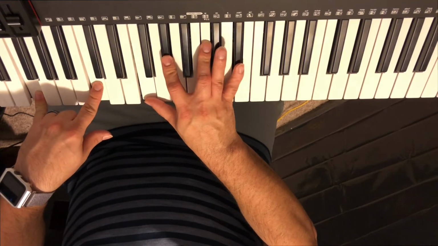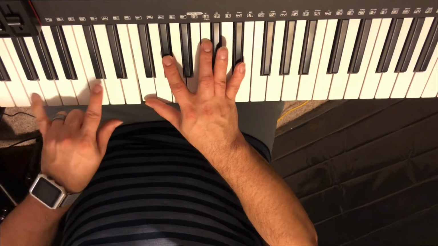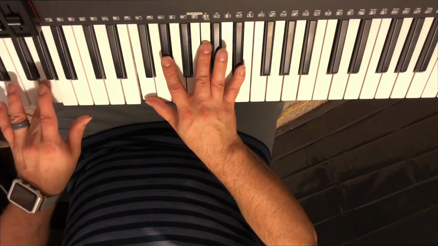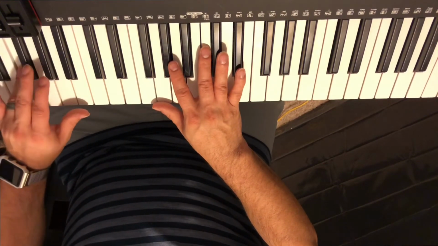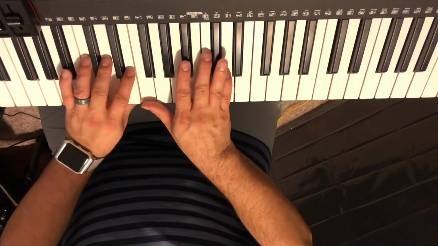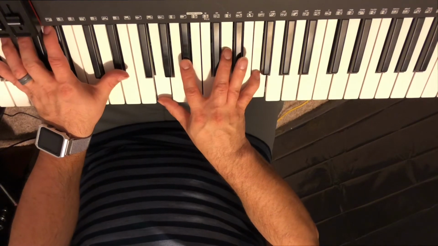Okay? F minor 7. And then my 5 of E flat, 1, 2, 3, 4, 5, E flat, F, G, A flat, B flat. I can play a B flat chord to get into the E flat.